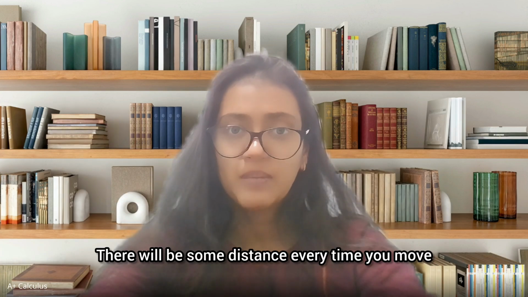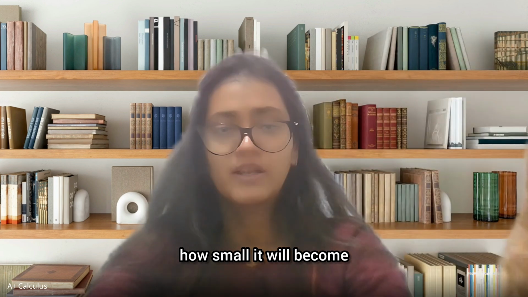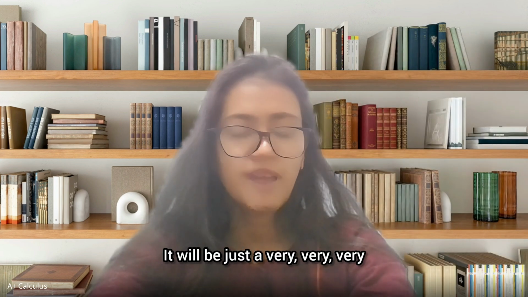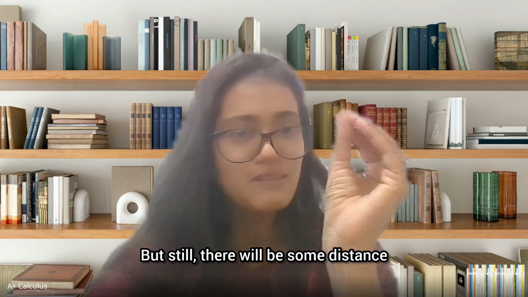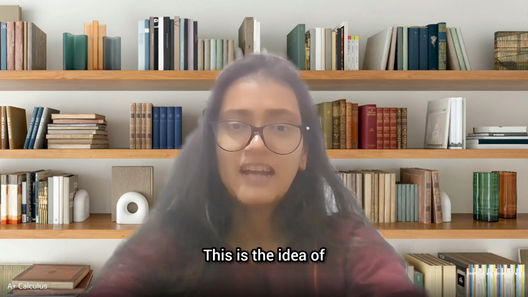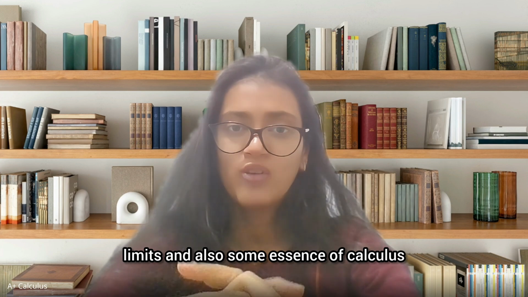There will be some distance every time you move. It doesn't matter how small it becomes. It will be just a very, very small fraction, but still there will be some distance. This is the idea of limits, and also some essence of calculus.